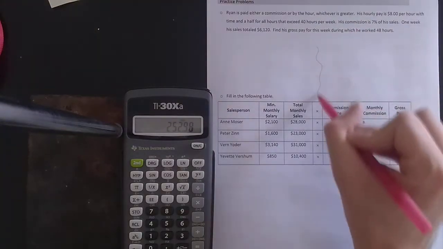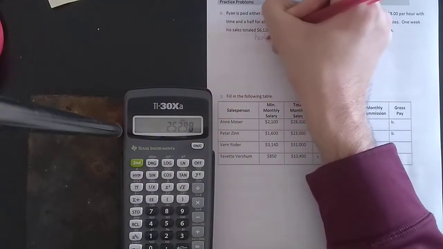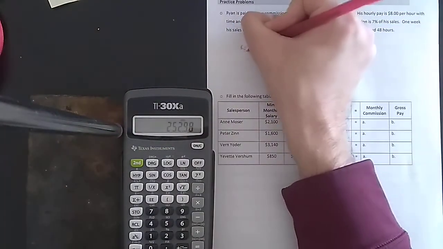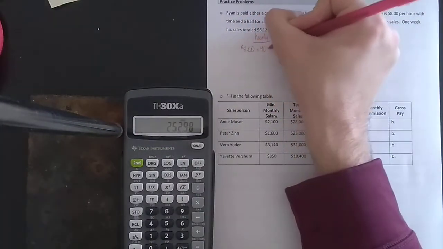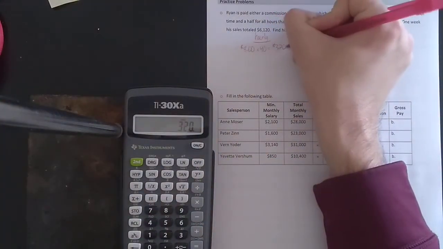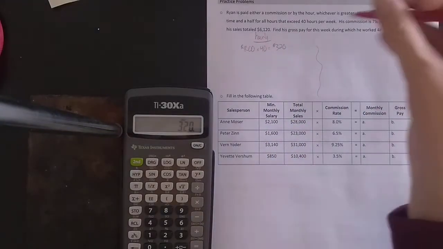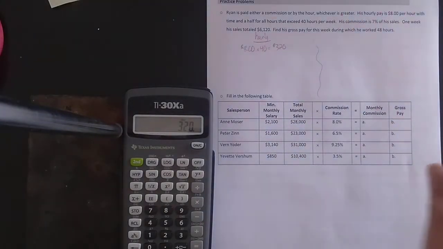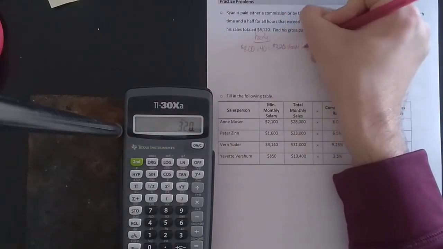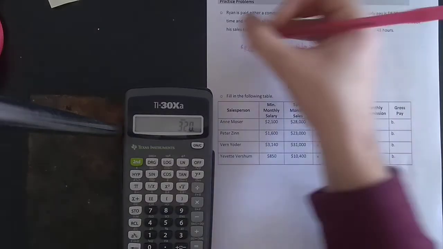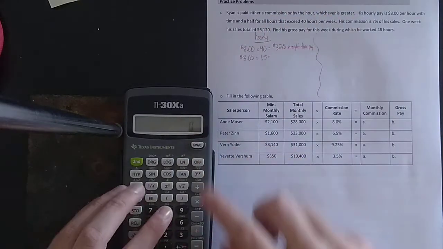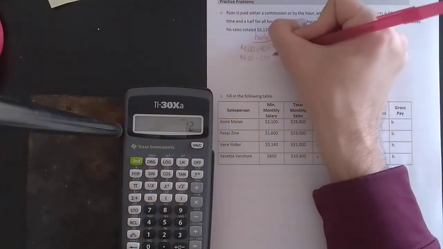So let's do his hourly rate first, how much he would make if he's making an hourly wage. His hourly pay is $8 per hour for 40 hours. So that's $320 so far, but also time and a half for hours that exceed 40 hours per week. So let me just label this as straight time pay. His overtime rate, 8 times 1.5 is $12.